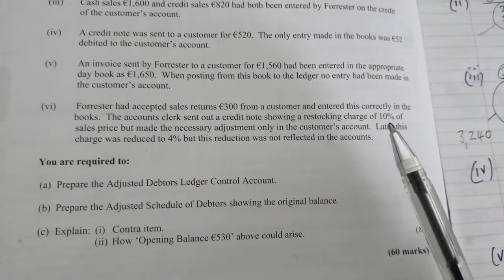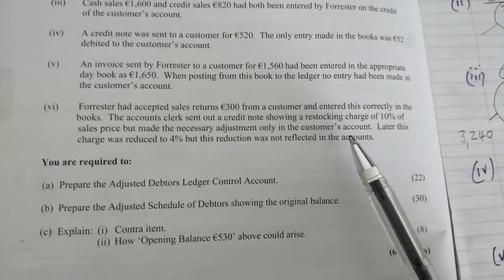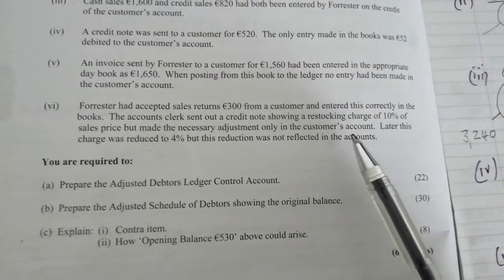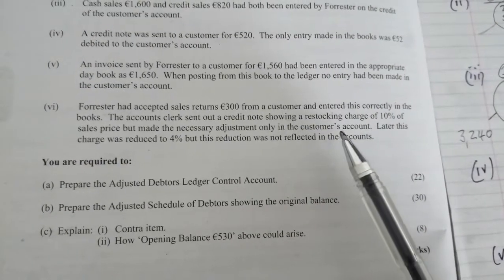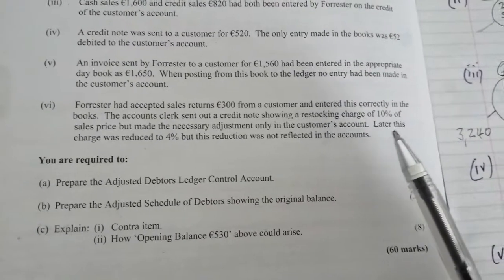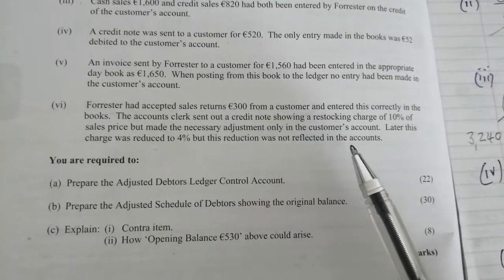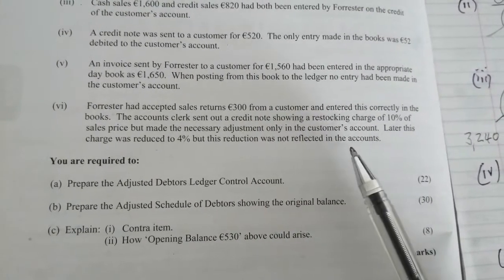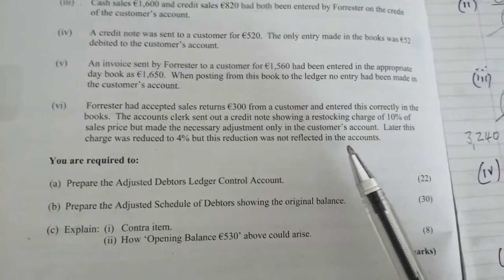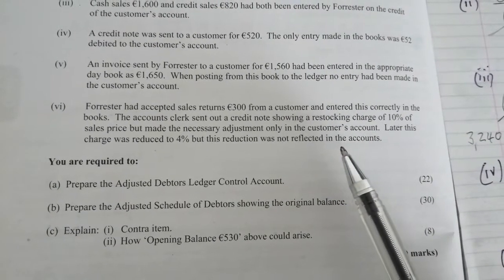So restocking charge 10% sales price, but made the necessary adjustment only in the customer's account. So that's fine. That means the debtor's ledger is fine. The customer's account is the debtor's account. So that means so far your schedule of debtors is perfect. Later, this charge was reduced to 4%, but this reduction was not reflected anywhere in the accounts. That means now we do have a problem in both the schedule and in the debtors control account.